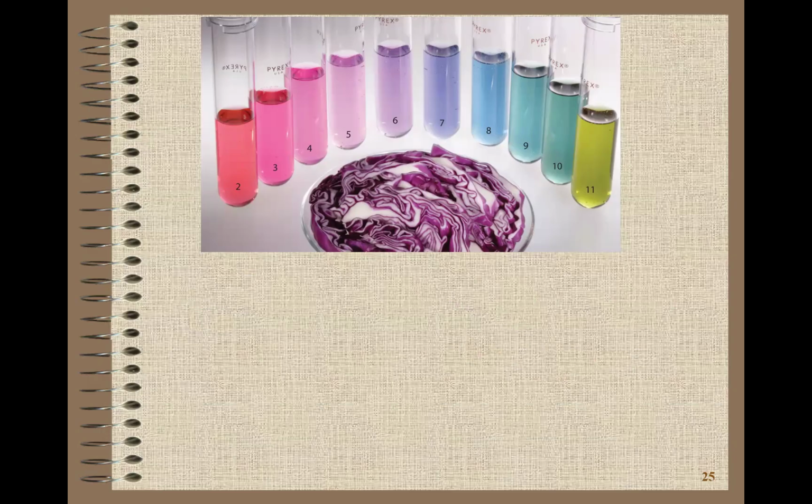Now, this is kind of a fun one. Anyone ever do this? You just take cabbage and you boil it, and you pour out the juice, and it's an indicator. And it has all these different colors as you go from acid. These are the pHs here. Acid to base. Look at the different colors. When it's pH 11, it turns that color. And that's just regular cabbage juice. So that's a natural indicator.